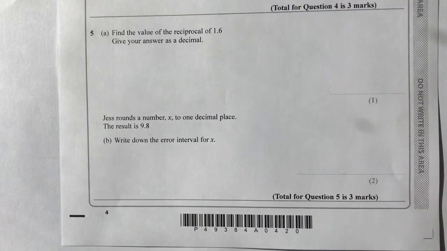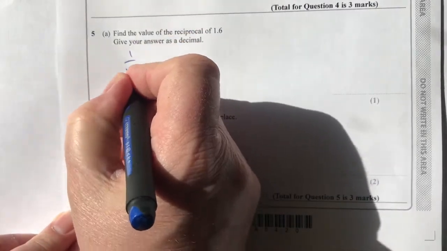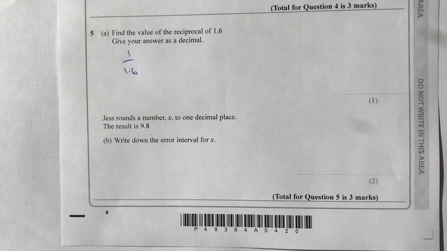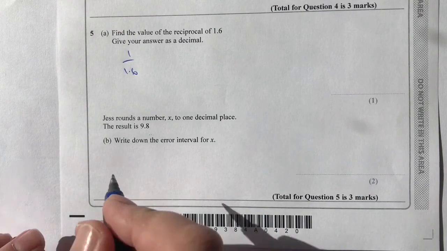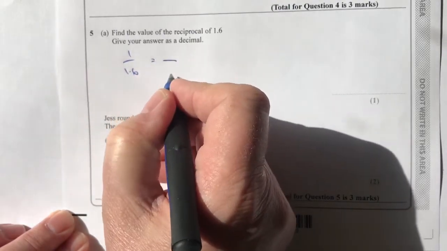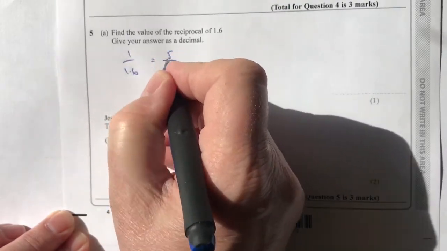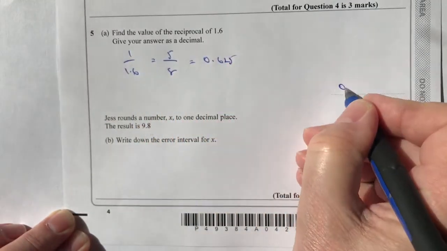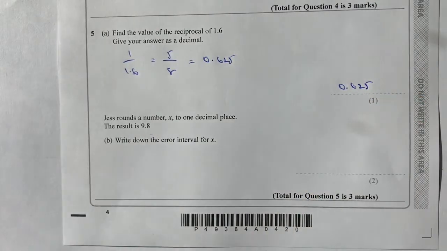Okay, let's move on then to question number 5. And question number 5, find the value of the reciprocal of 1.6. Okay, so this is a calculator paper, so basically all you're doing, the reciprocal is saying, well, it's 1 over 1.6. Now I would personally probably do this just by a little bit of mental arithmetic, because I know that if I multiply this 1.6 by 5, I'm going to get 8, and that means that would be 5/8, and 5/8 as a decimal is 0.625. Okay, but you could use a calculator to figure that one out if you wanted to.